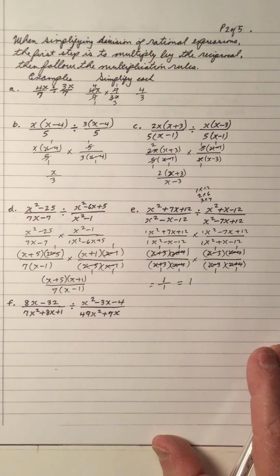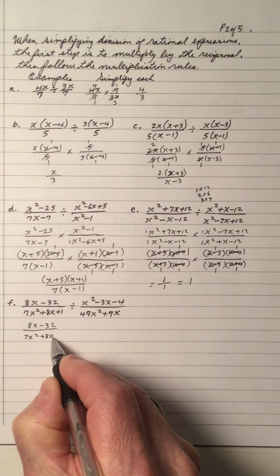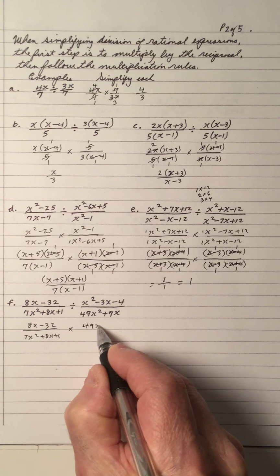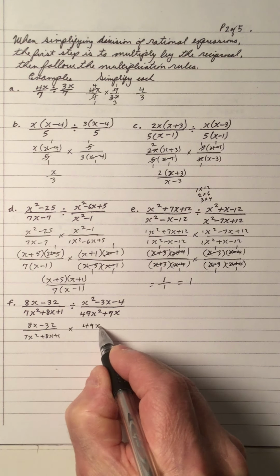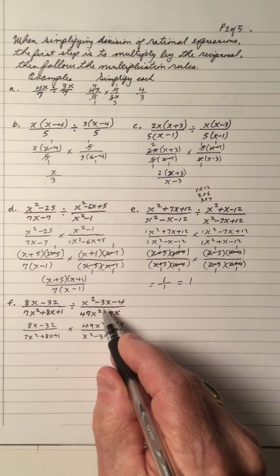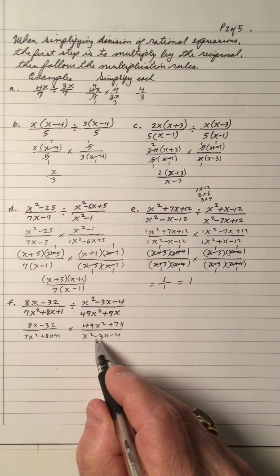And for the next one, again, it's right down the left side without changing it. And we're dividing, so we multiply by the reciprocal. So we have the right side flipped around, and now we factor. 8 and 32, 8 is the GCF, so 8x divided by 8 is x, negative 32 divided by 8 is negative 4.